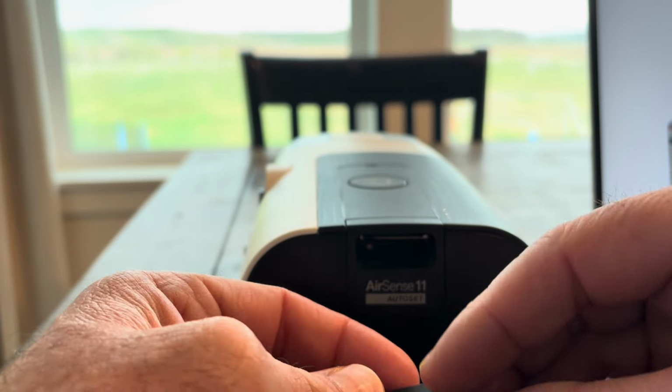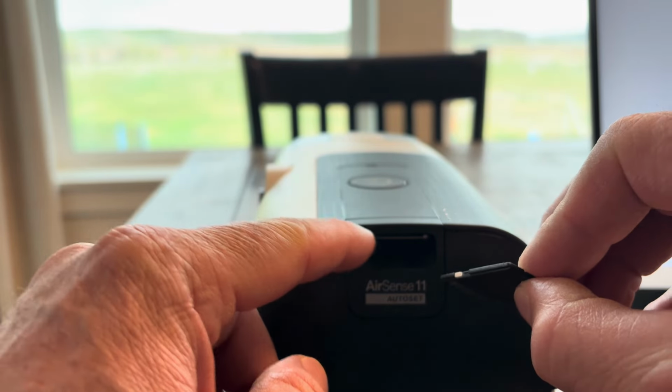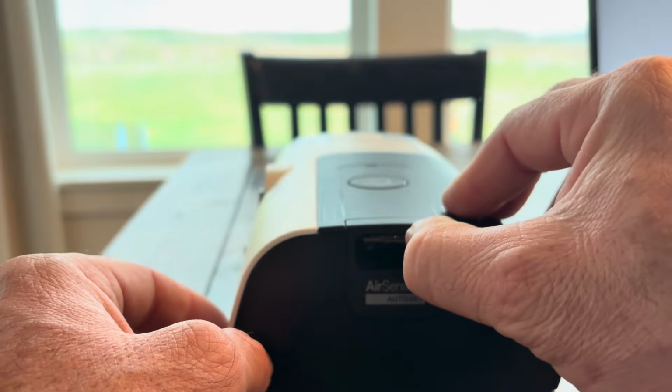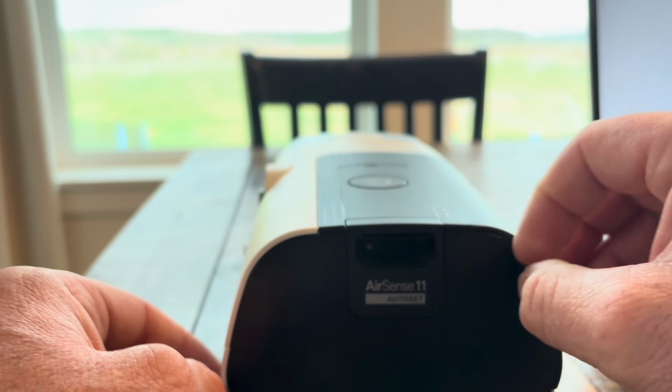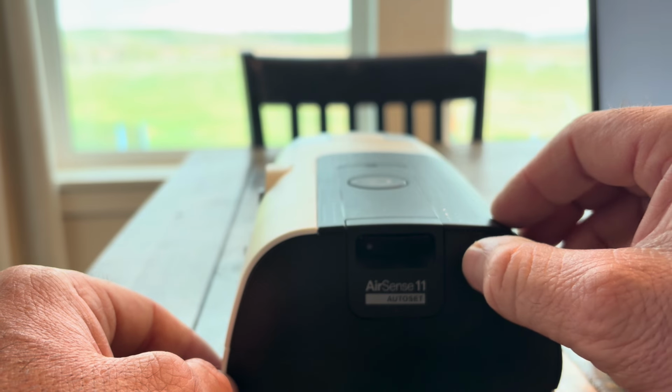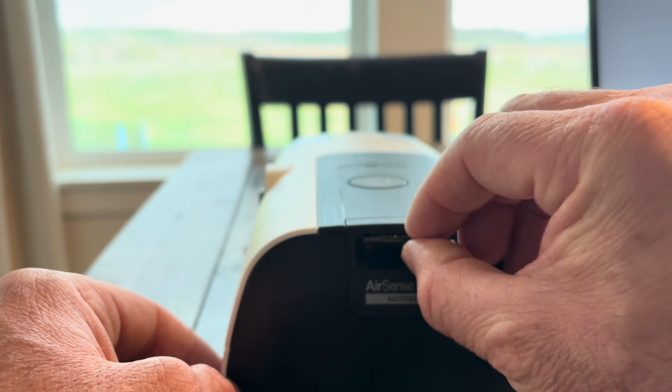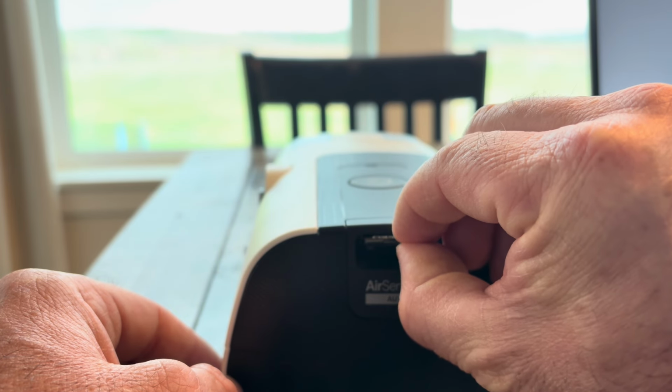AirSense. It just has a slot in the side. There's a little cover that goes on this. You've got to pull that out. You just slide it in there, and it pops in, it clicks. And to get it out, you push it in, and then it slides out enough to where you can get your fingers on it and pull it out. So that's the first thing you need.